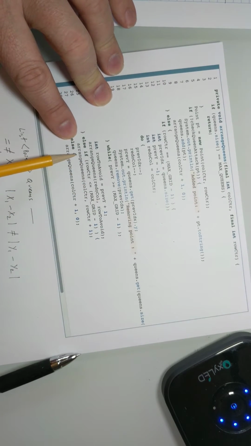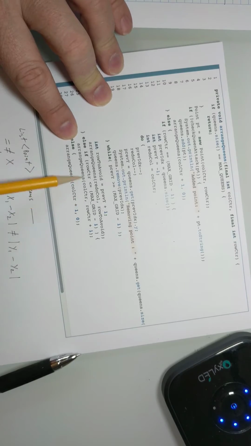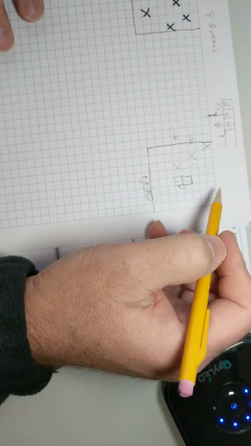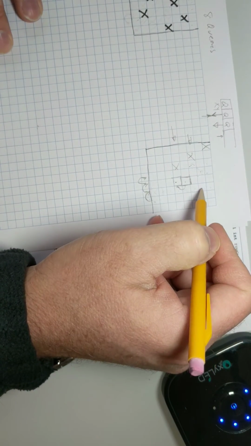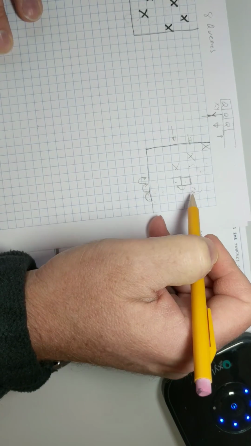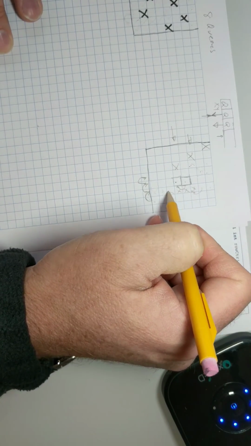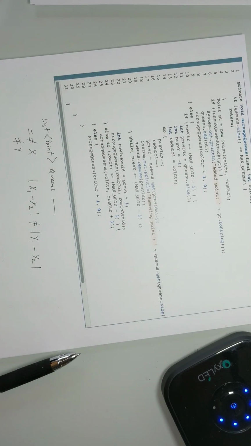Otherwise, as I said, as I'm trying to place them, if I'm not at the bottom, I just increase the row, and I check to see if that one's good, check that one, and so on. So that's the queen problem.